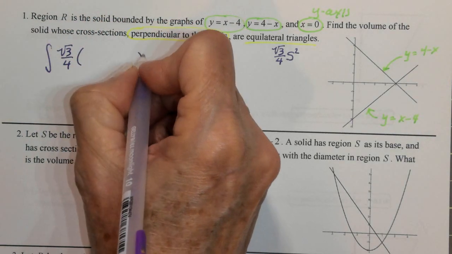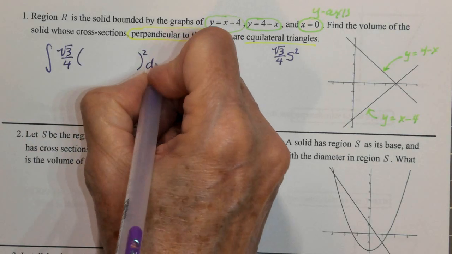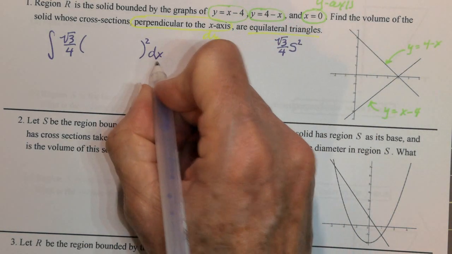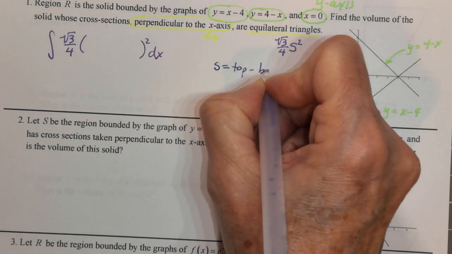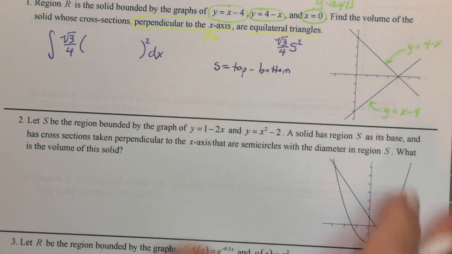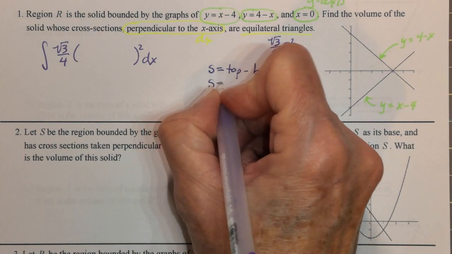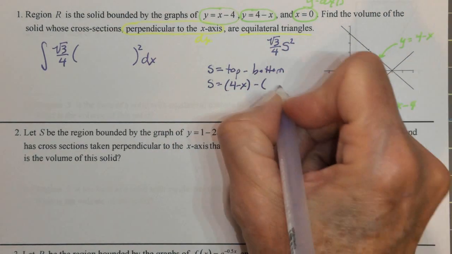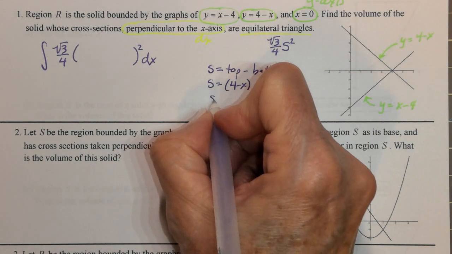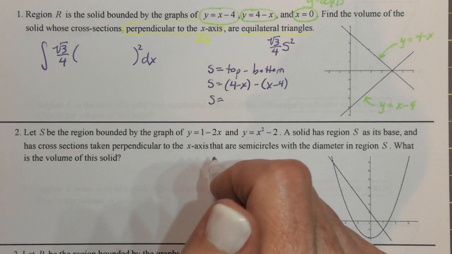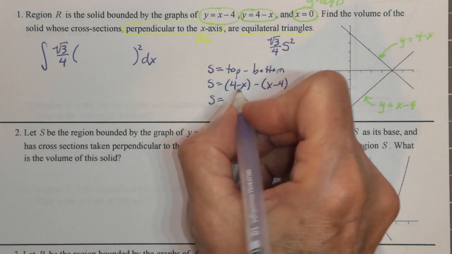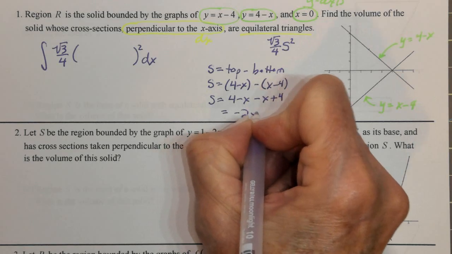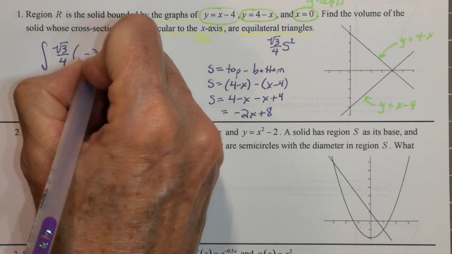And then we need s squared. Okay, we need to remember that s, if we're in a dx, is the top curve minus the bottom curve. Just like we did with area. So s here will be the top curve, which is the 4 minus x, minus the bottom curve, which is the x minus 4. If we want to clean that up to help ourselves be more likely to put it into our calculators correctly, this would be 4 minus x plus 4, which is negative 2x plus 8. So that is our s.